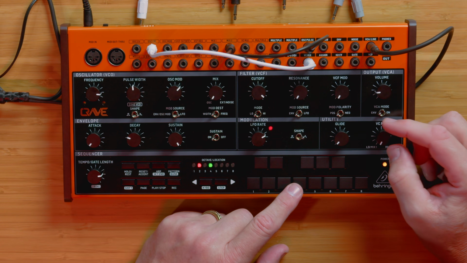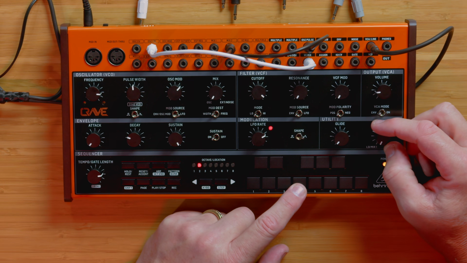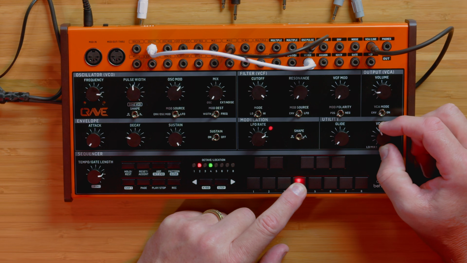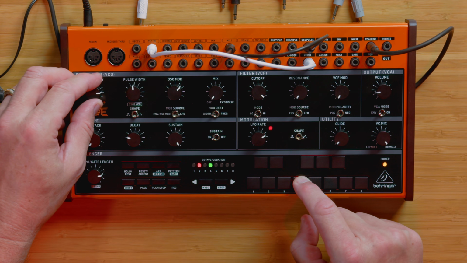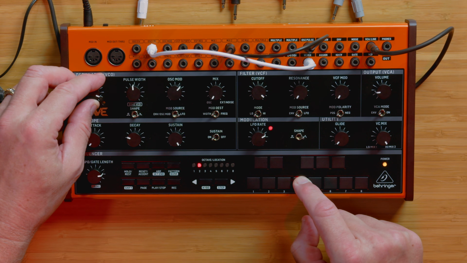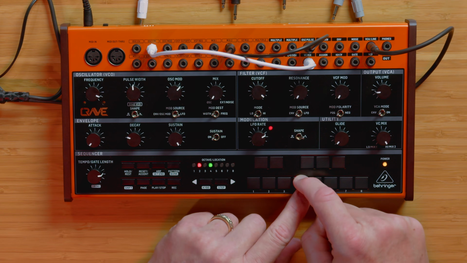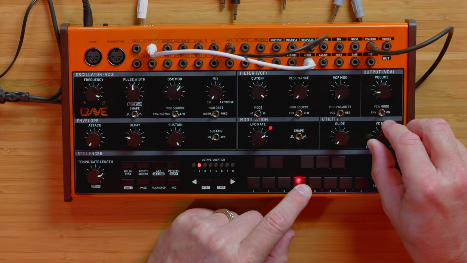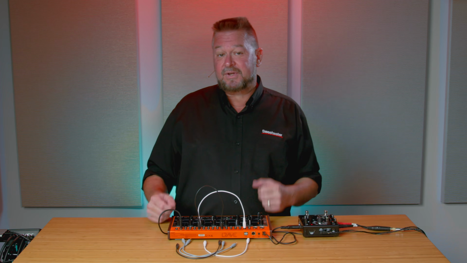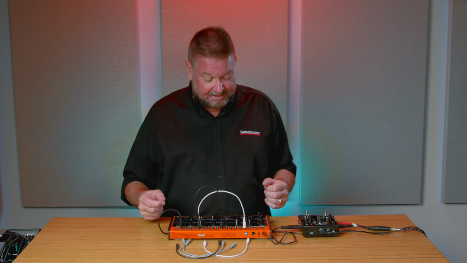And as I bring it up, it'll get to where we had it before. So you can hear there's a lot more textural sounds you can get out of that.